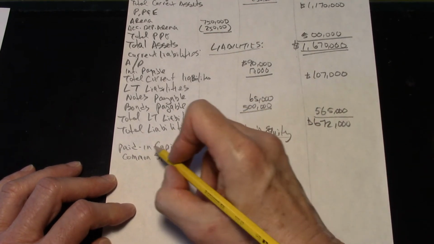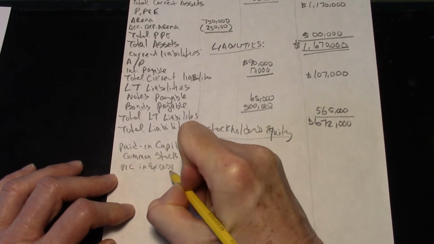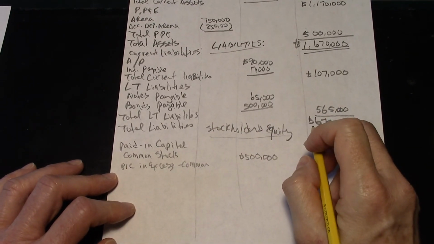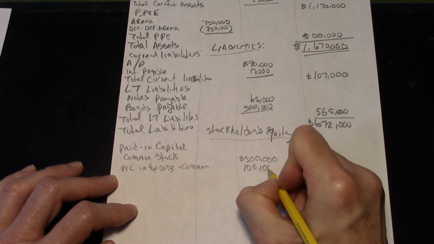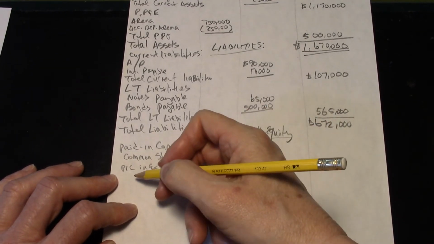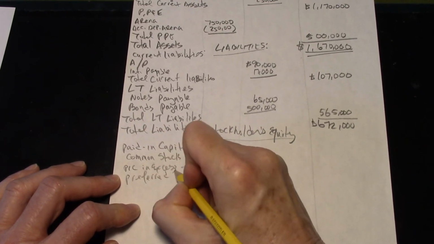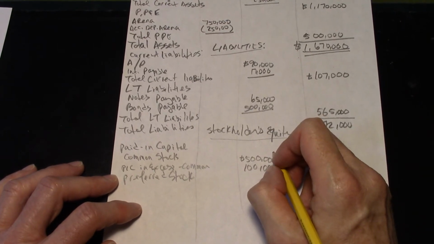Then we've got paid in capital in excess of par common. And that's 100,000. Then we had some preferred stock. Preferred stock, which is 200.